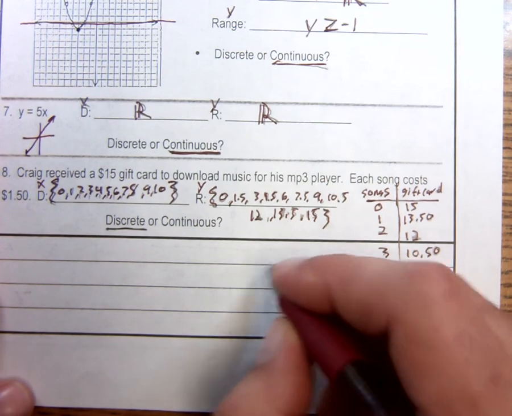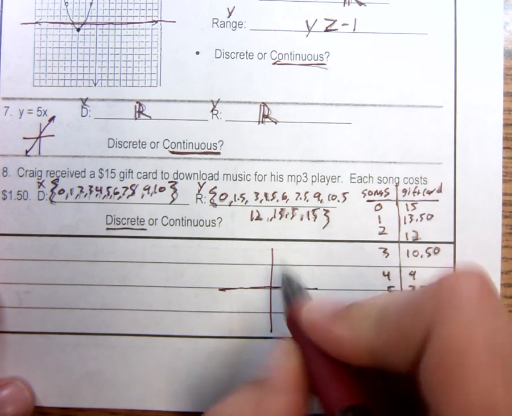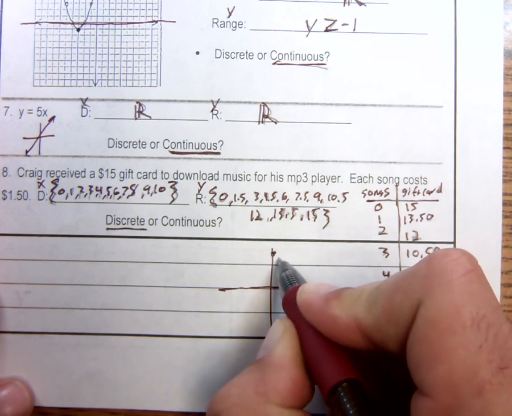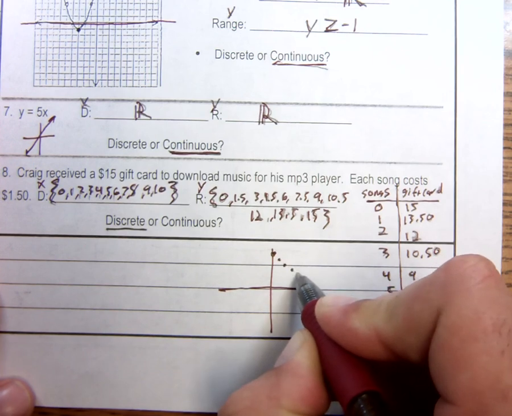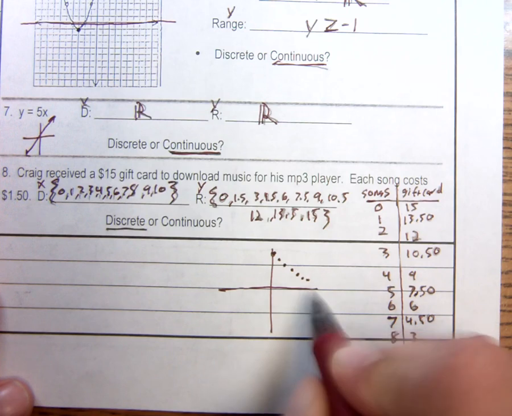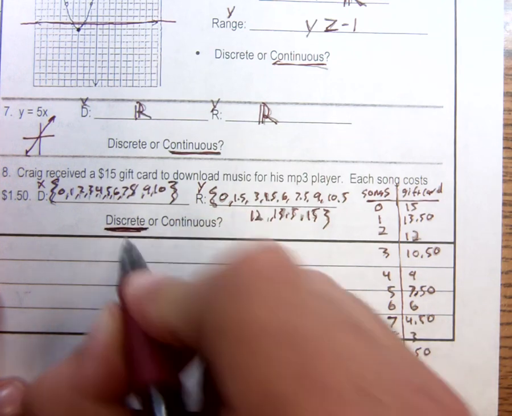So on the graph, if you had a graph, okay, 0, 15, that would be up here. 1, okay, you'd have that. You'd have points going down. They don't touch each other because, again, you can't buy part of a song. So this would be discrete because it's broken up.